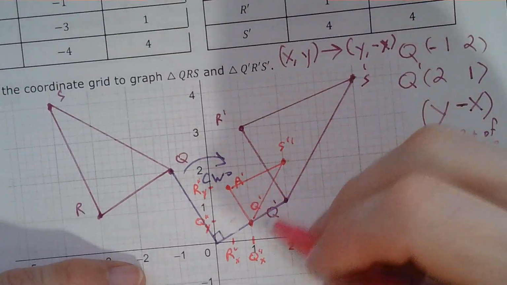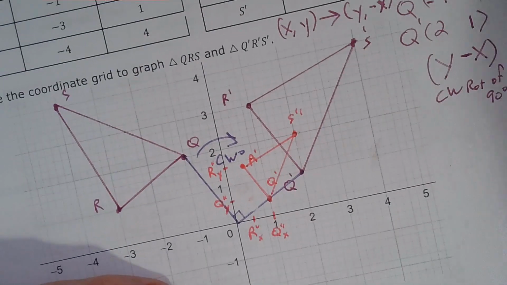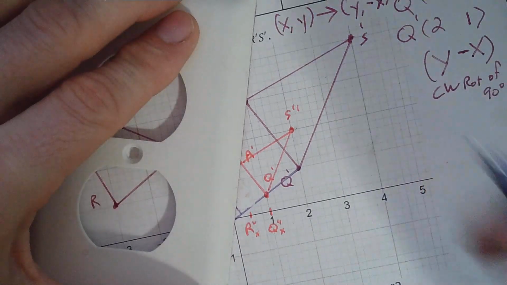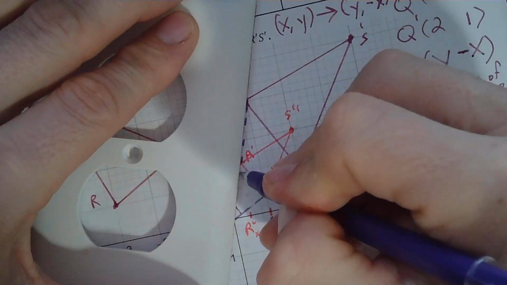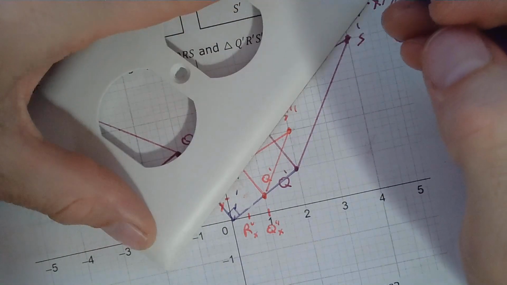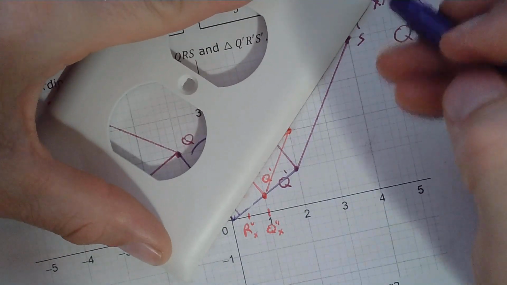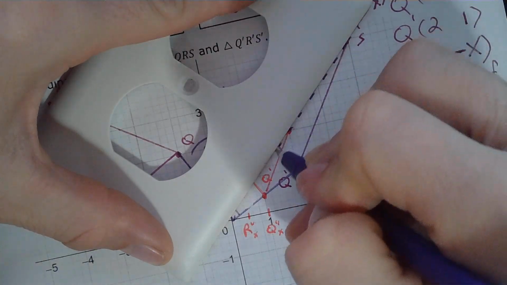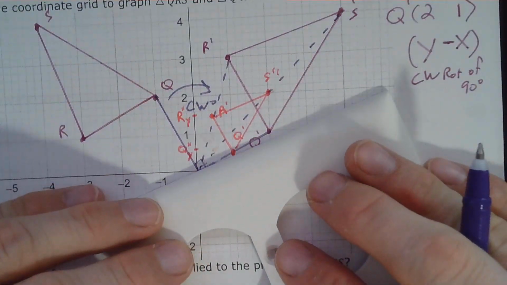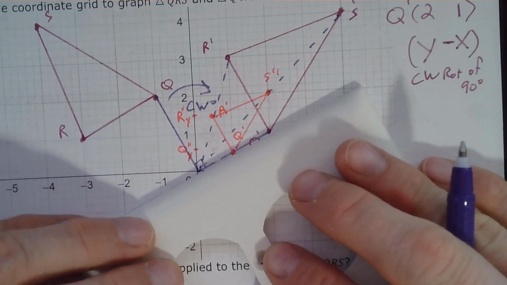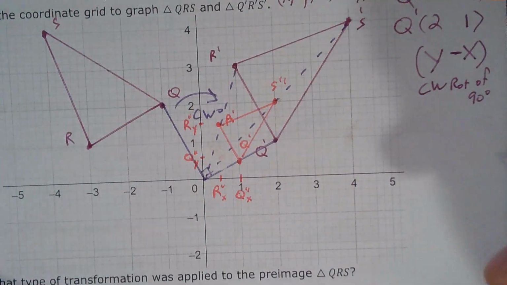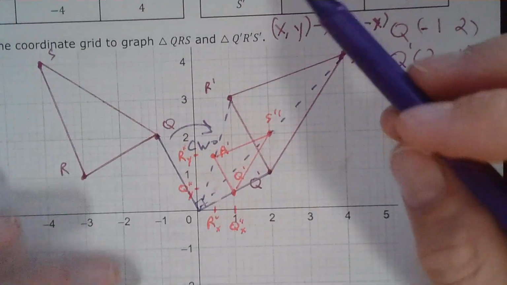I can check to make sure that I did it right. There's 1. There's 2. And 3 is going to pretty much go right to it. And there's 3. So there's all of it centered at the point of origin.